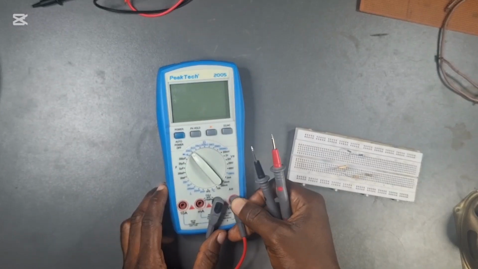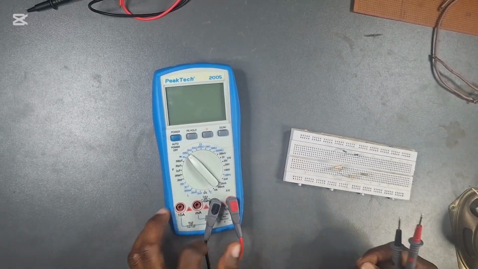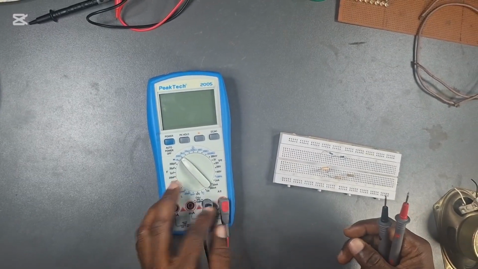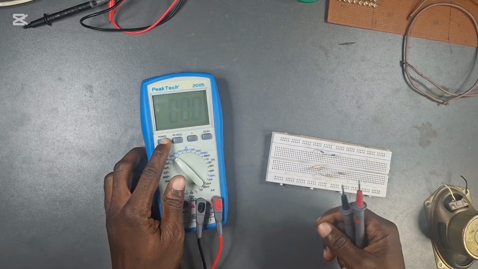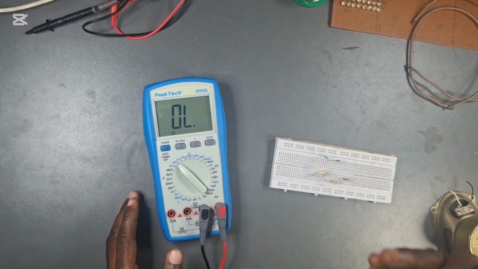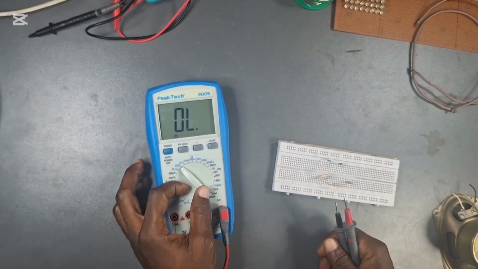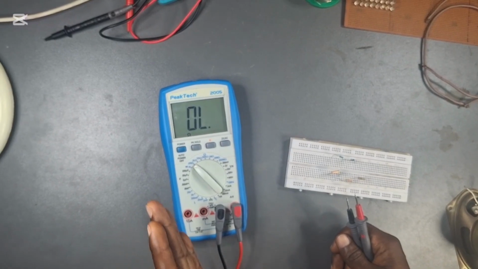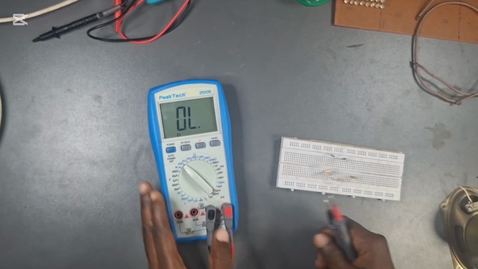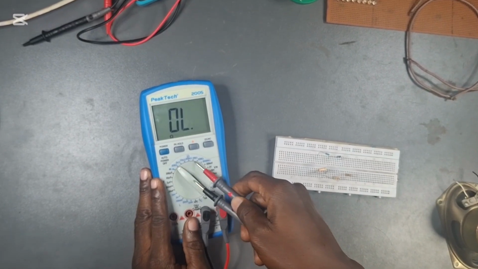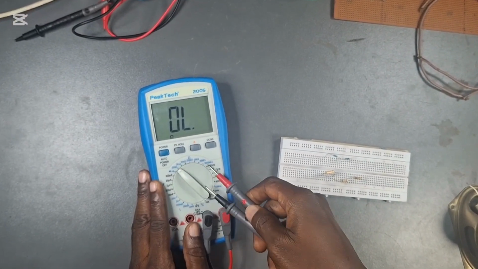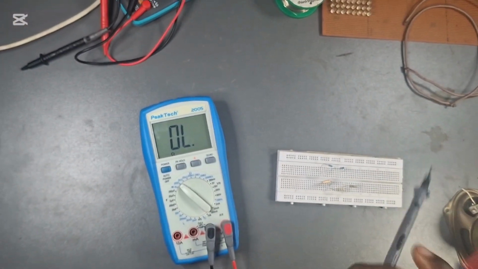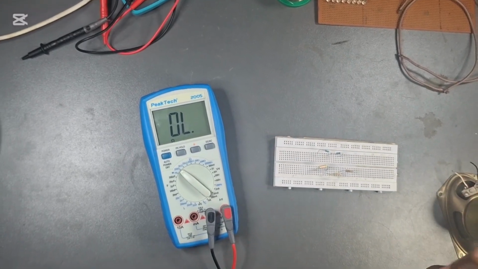So we connect this into the red socket, and now we need to turn on our multimeter and ensure that the selector of the multimeter is selected to the resistance range. So all these are in the resistance range. So there we go. So let us do our first measurement.